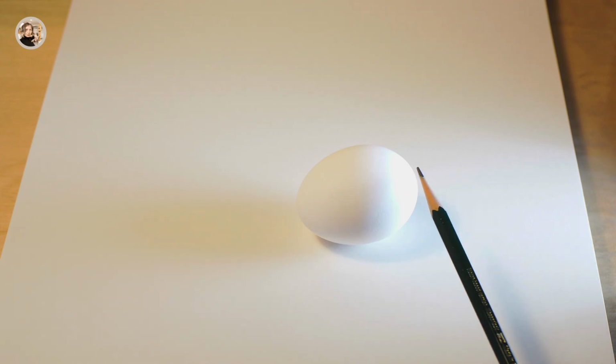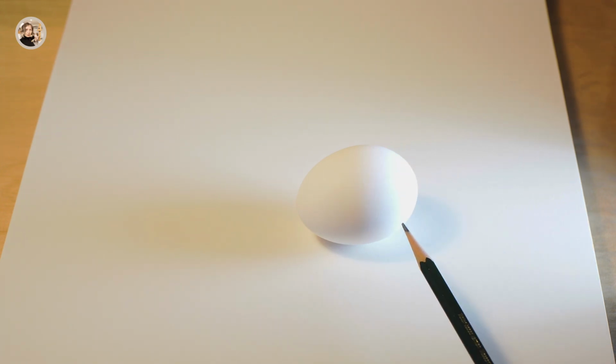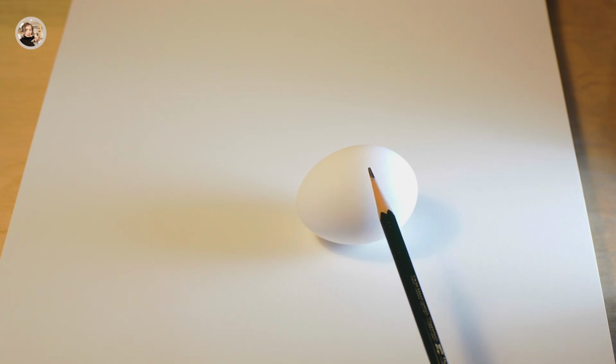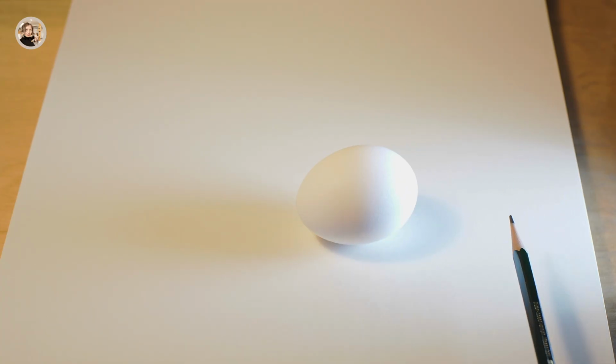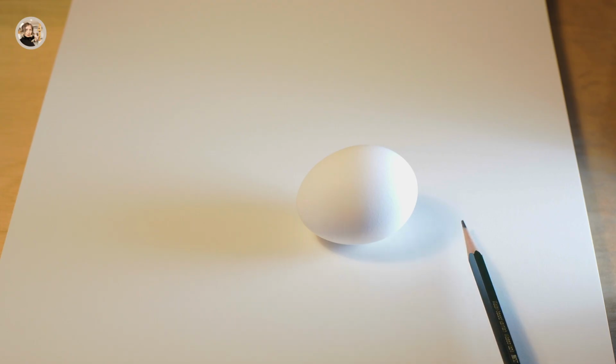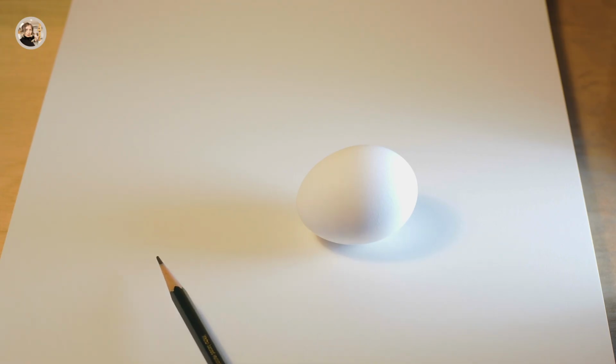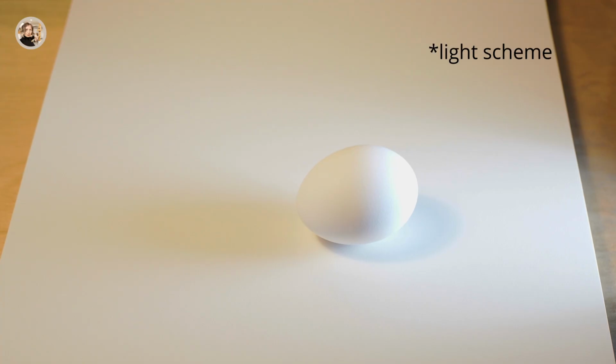Plus, since it's brighter, it lights this part of the egg, and now this part tries to become darker. And plus we see the cast shadow here and a little bit of cast shadow here. So this is a very confusing lighting scheme, and I don't really recommend this at all.